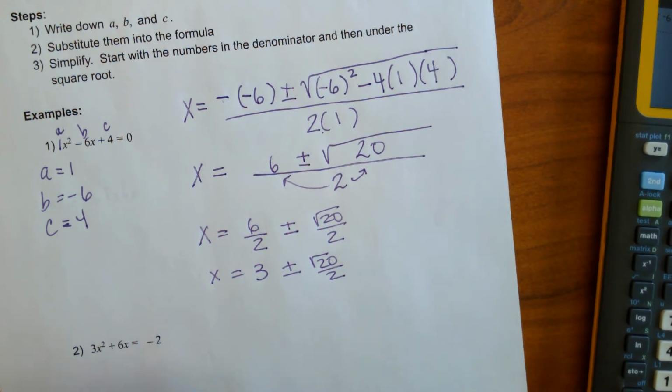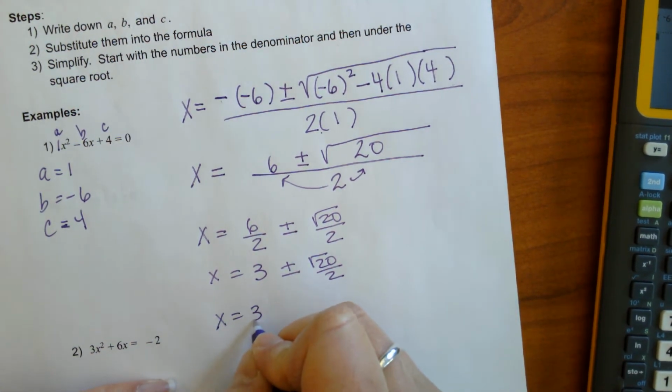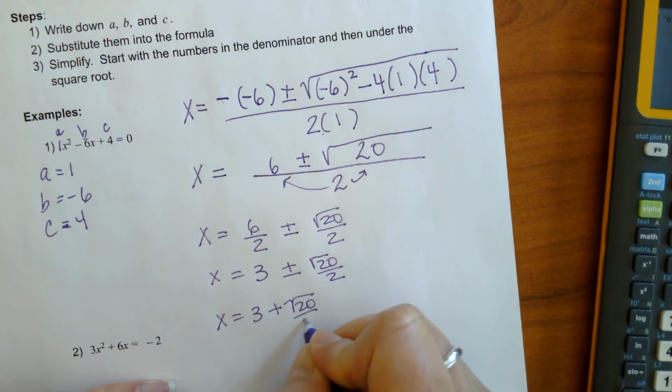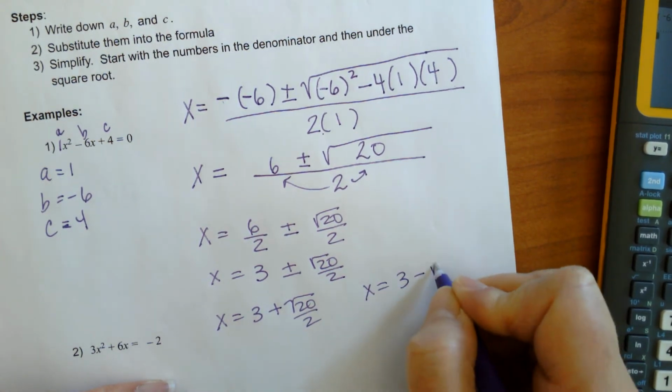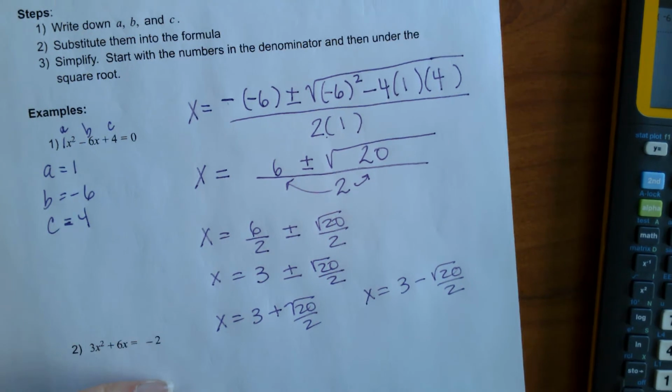And before we make the video, what I do want you to do is split these up. x equals 3 plus the square root of 20 over 2, and x equals 3 minus the square root of 20 over 2. There's my lights. Sorry, everybody.